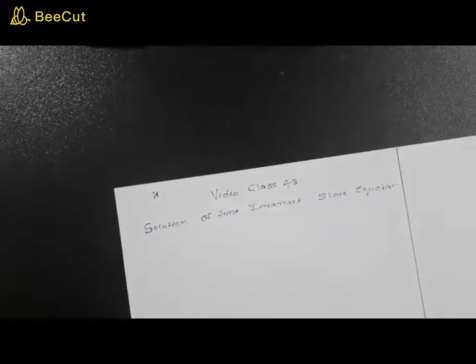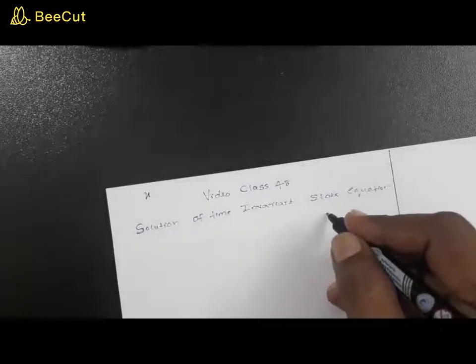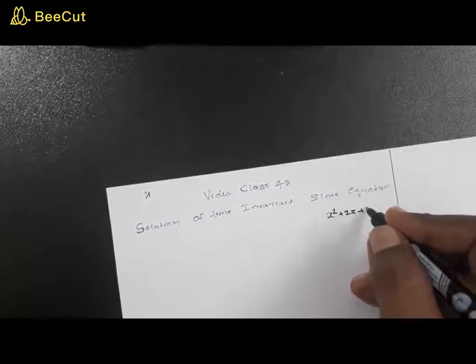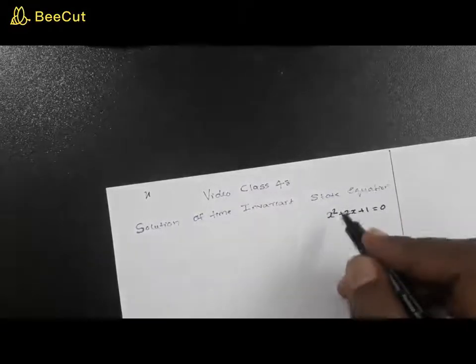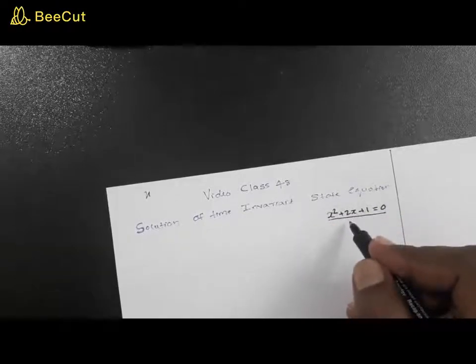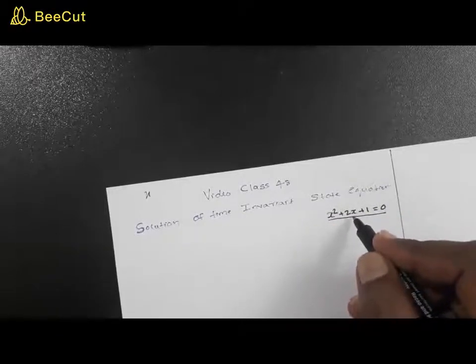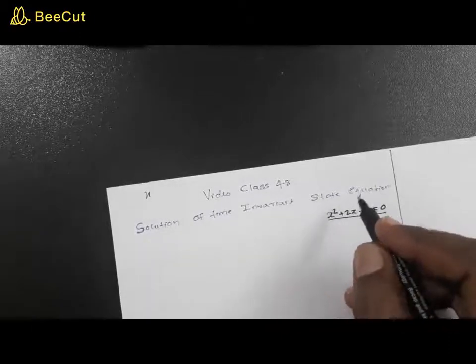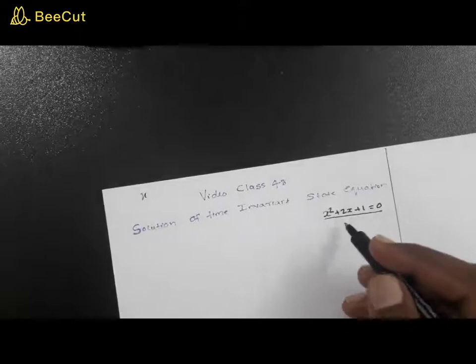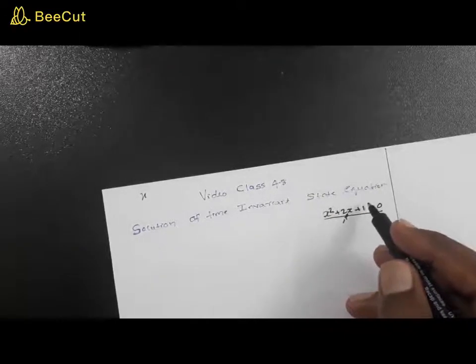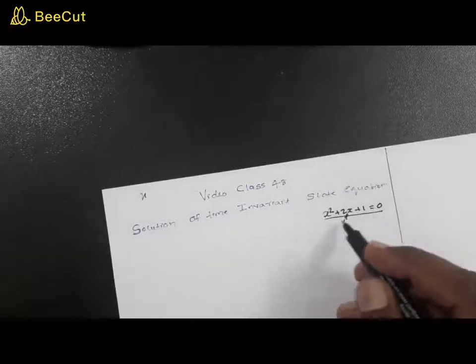Now, what is the meaning of the solution? Say, for example, if you have a quadratic equation, something like x square plus 2x plus 1 is equal to 0, what is the meaning of the solution of this equation? The solution is the roots, or the values of x, so that this satisfies the equation. That's the meaning of solution. Since this is an equation, the variable x should have some values upon which this equation gets satisfied.